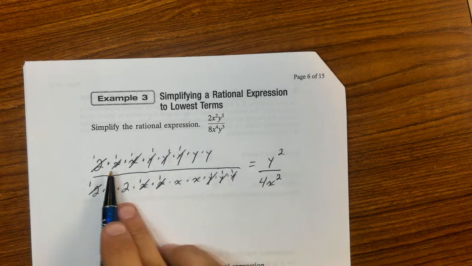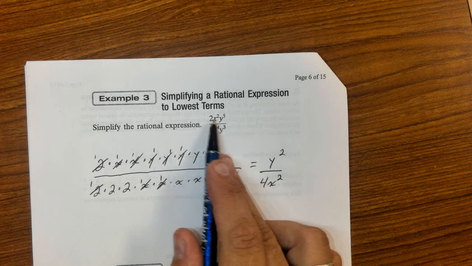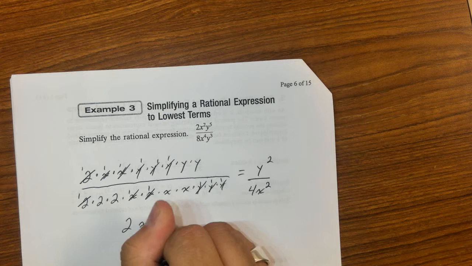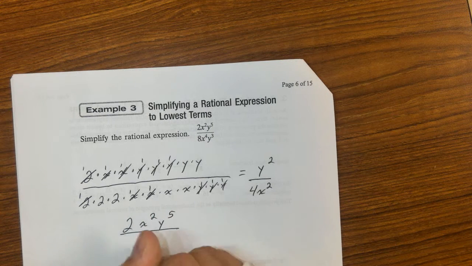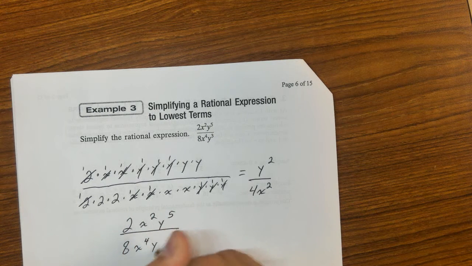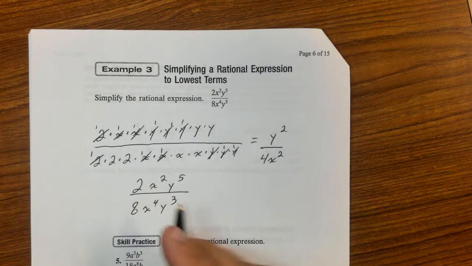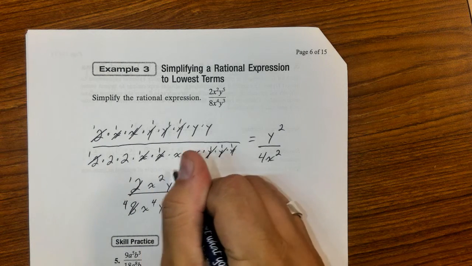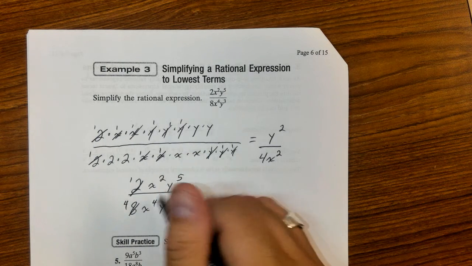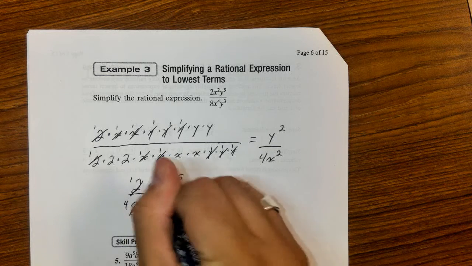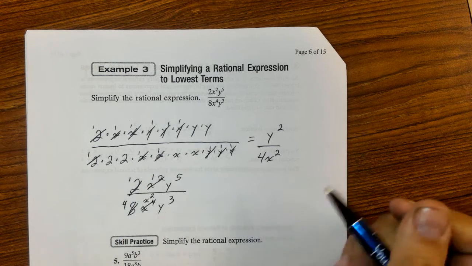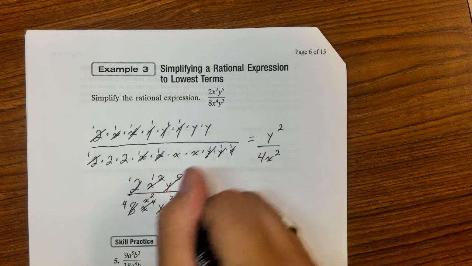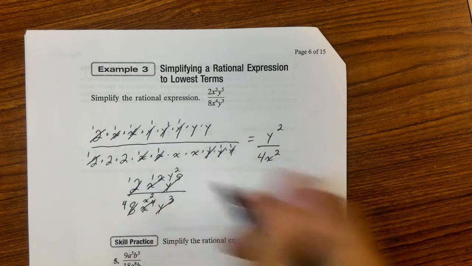However, we don't have to expand everything out. We can go straight from here and simplify. So for example, I'm just going to write the 2x squared y to the 5th divided by 8x to the 4th y to the 3rd. So this 2 and this 8 simplify to 1 over 4. X squared divided by x to the 4th is actually going to simplify to 1 over x squared. And y to the 5th divided by y to the 3rd is going to simplify to y to the 2nd power.